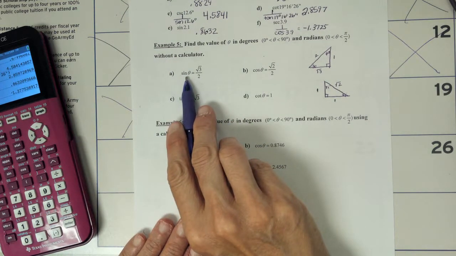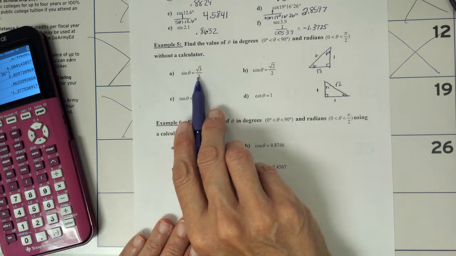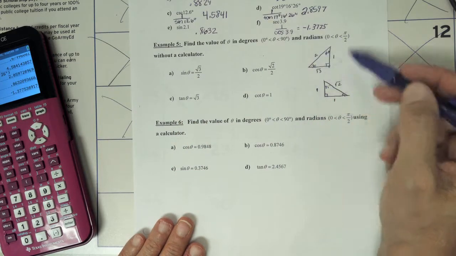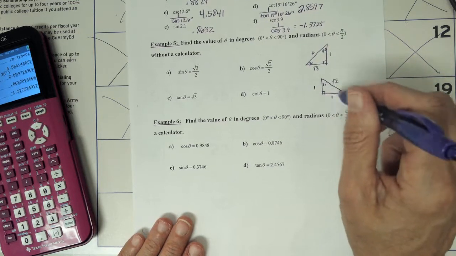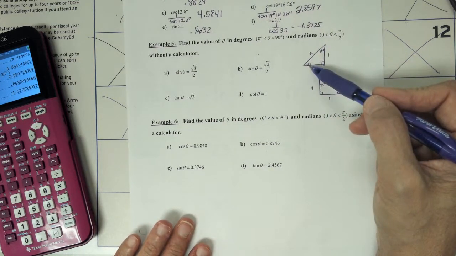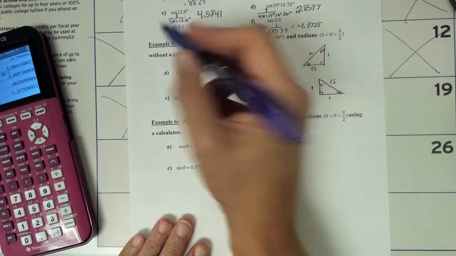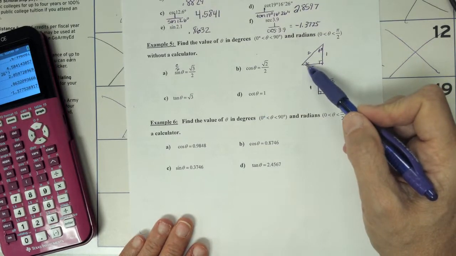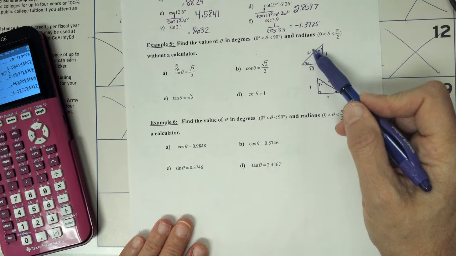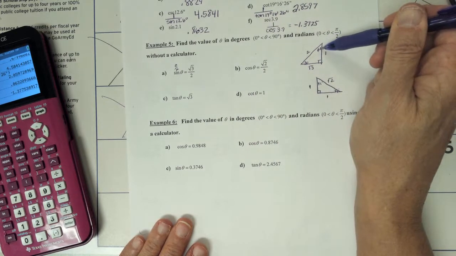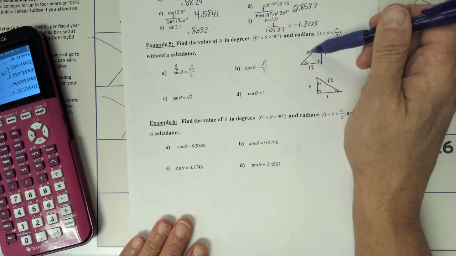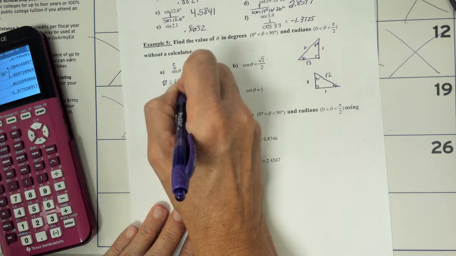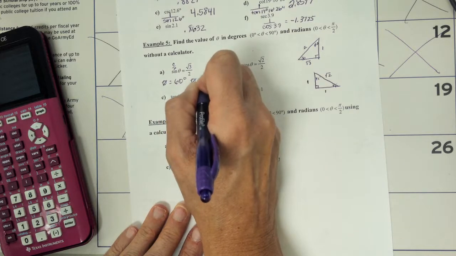So this is asking you the sine of what angle is radical 3 over 2. Well, the only triangle that has a radical 3 is this one. So I know it's not going to be a 45-degree angle. It's going to either be a 30-degree angle or a 60-degree angle. Well, sine is opposite over hypotenuse. So if I'm sitting here, opposite is 1, hypotenuse is 2. So it's not that. But if I'm sitting here at 60, opposite is radical 3, hypotenuse is 2. So theta is 60 degrees. In radians, that's pi over 3.